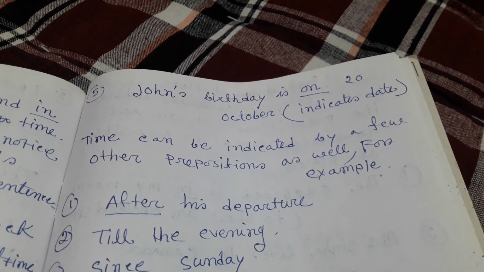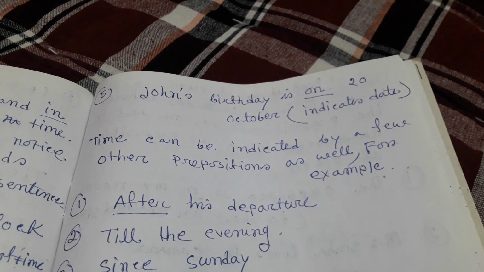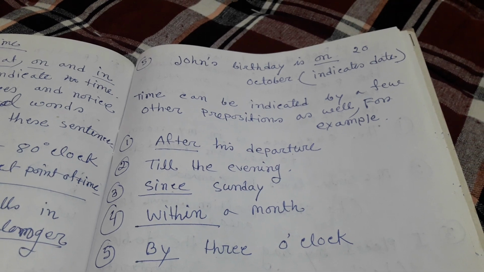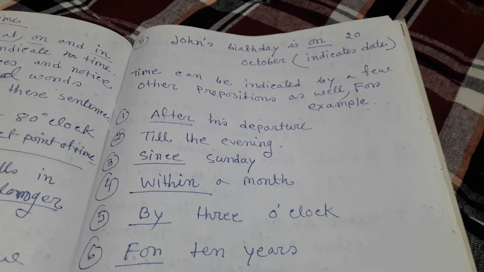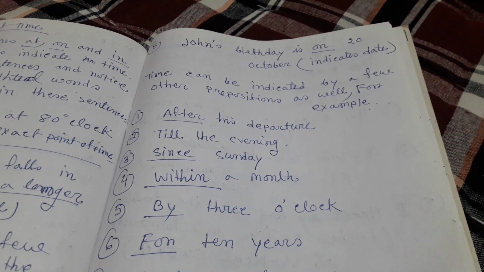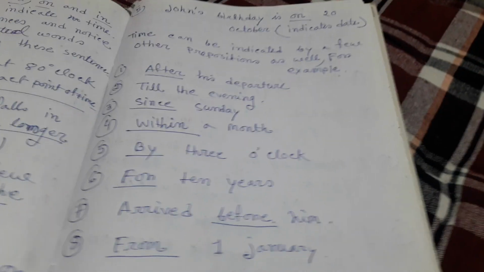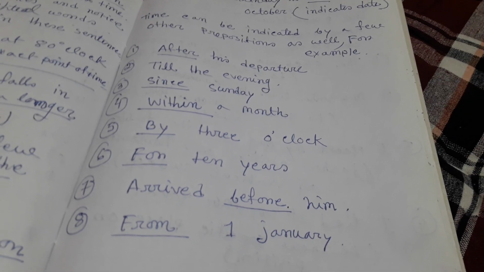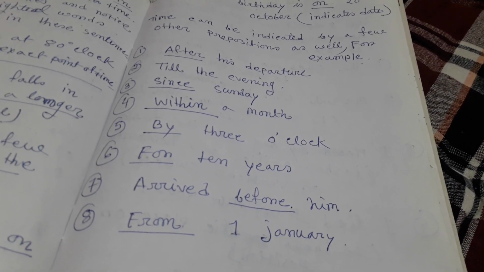Time can be indicated by a few other prepositions as well. For example, number 1, after his departure. Number 2, till the evening. Number 3, since Sunday. Number 4, within a month. Number 5, by 3 o'clock. Number 6, for 10 years. Number 7, arrived before him. Number 8, from 1st January.